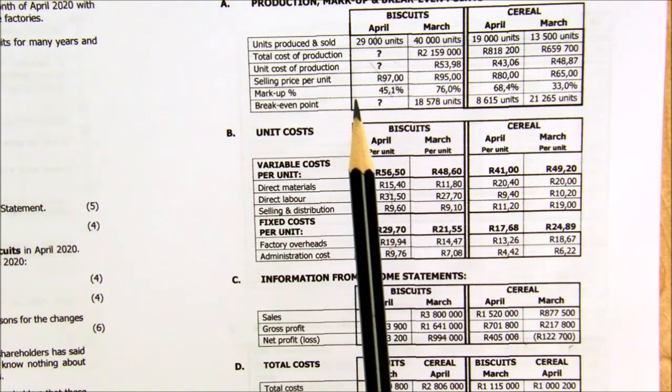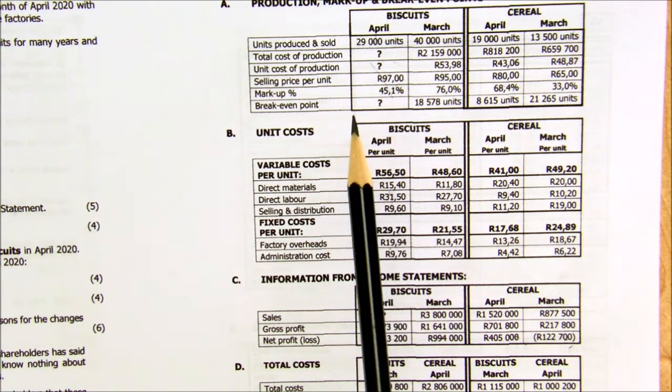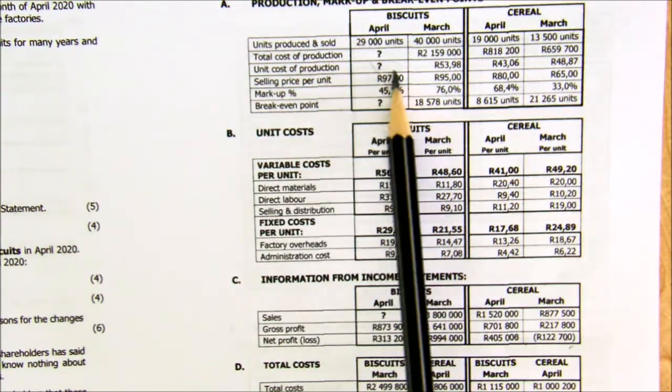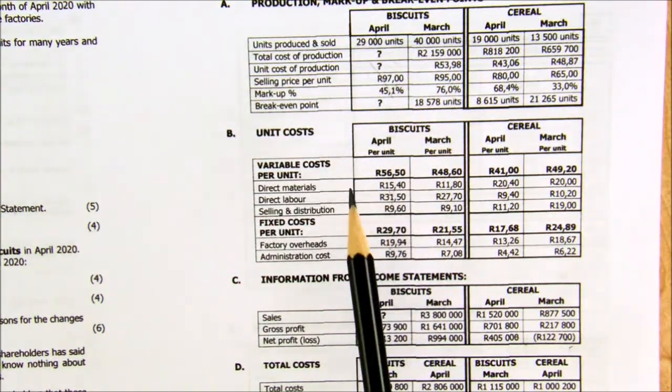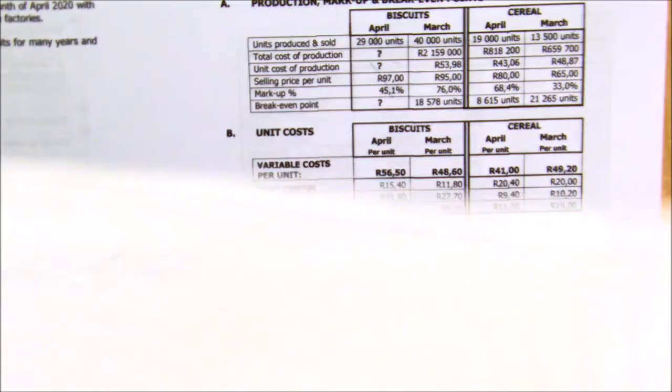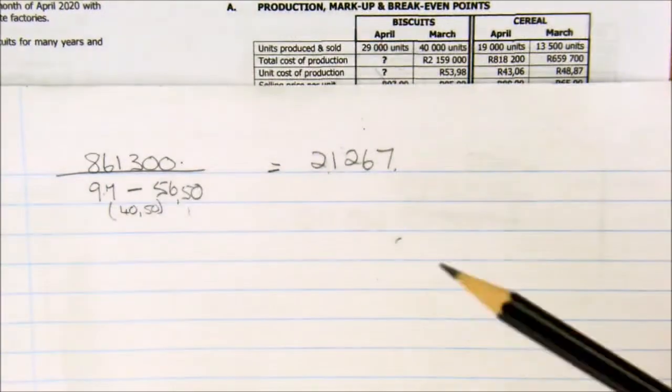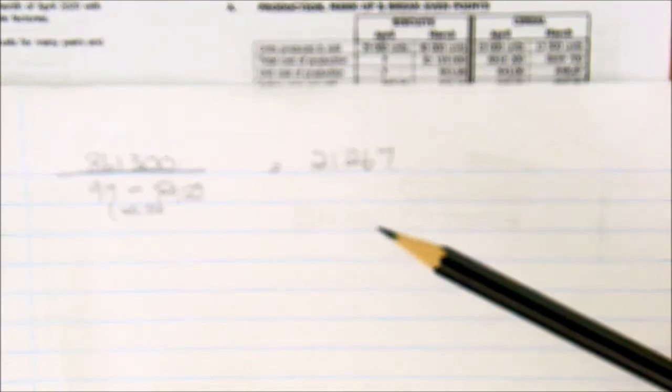And you divide it by the contribution. Now the contribution is the extra bit after paying the variable cost. So your selling price of 97 Rand minus your variable cost of 56 Rand 50 gave me a contribution, in this particular case, of 40 Rand 50. So those 40 Rand 50s are going to pay the 861,300.